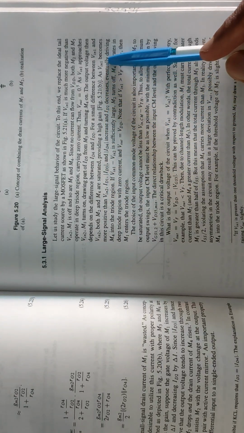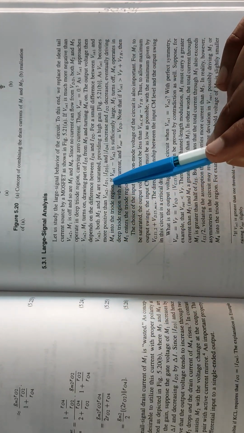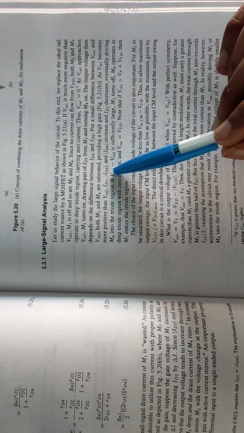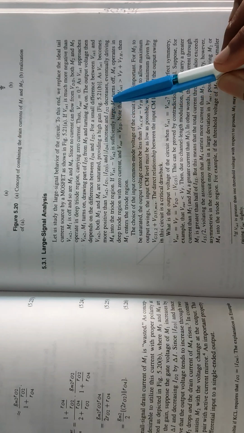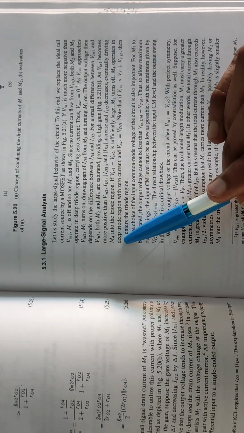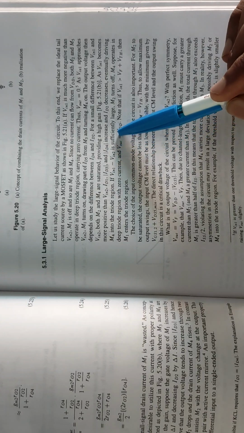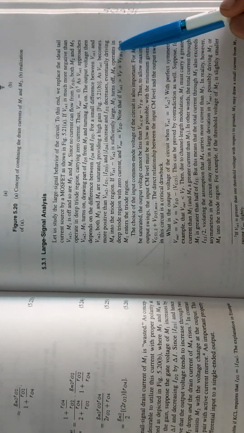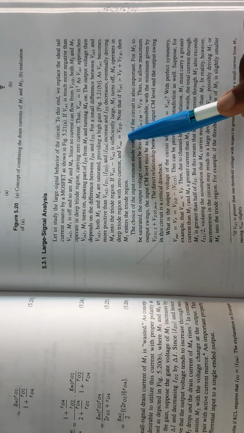Figure B. As Vin1 becomes more positive than Vin2, |ID1|, |ID3| and |ID4| increase and ID2 decreases, eventually driving M4 into the triode region. If Vin1 minus Vin2 is sufficiently large, M2 turns off, M4 operates in deep triode region with zero current, and Vout is equal to VDD.